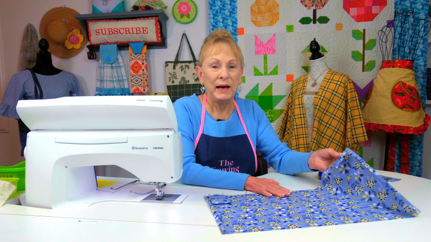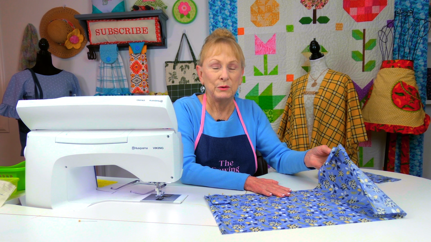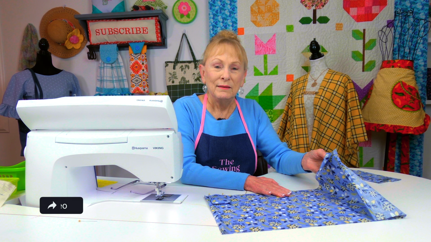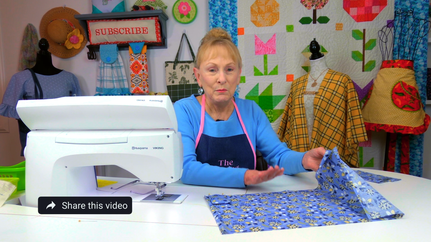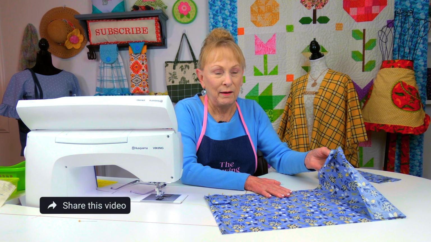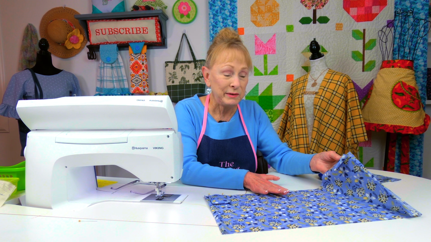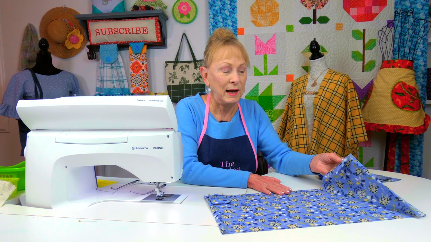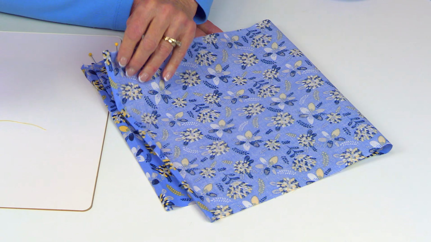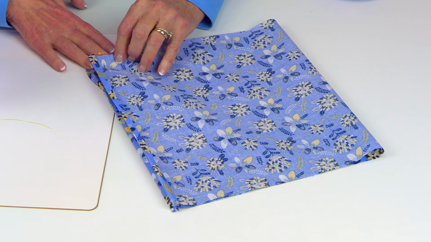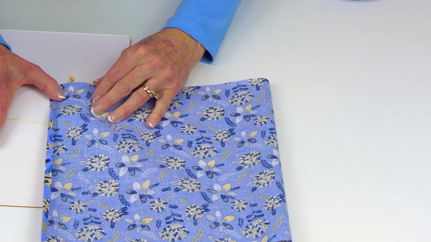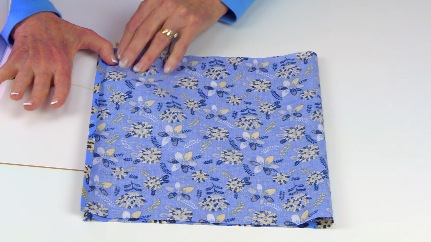Now, if you buy a pattern to make tab top draperies or curtains, they go through all of this fancy measuring, and it just gets confusing after a while. So I have a really easy method for evenly spacing these tabs out. So you've got 2 on, 1 at each end. Now bring them and lay them right on top of each other. Line them up.